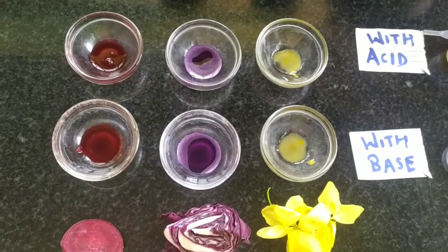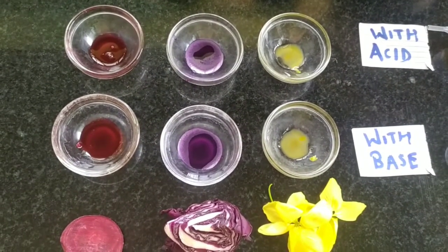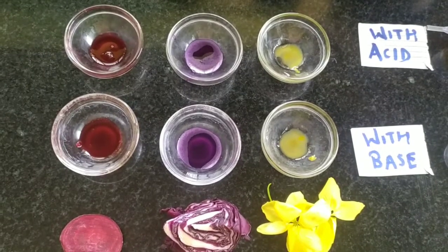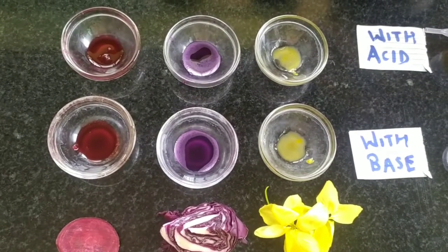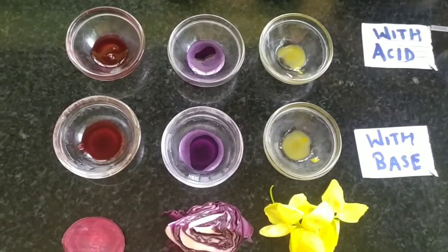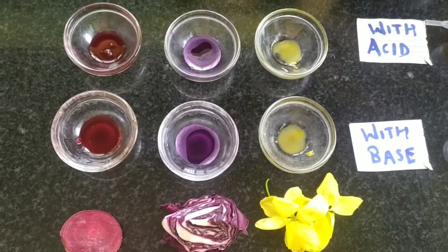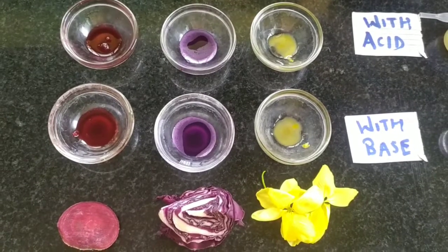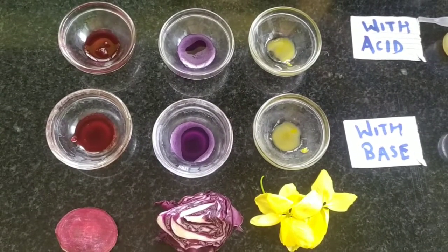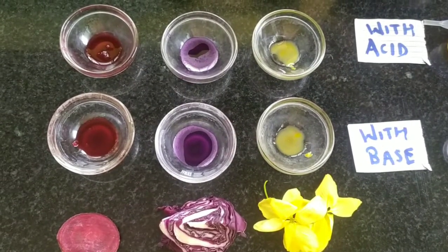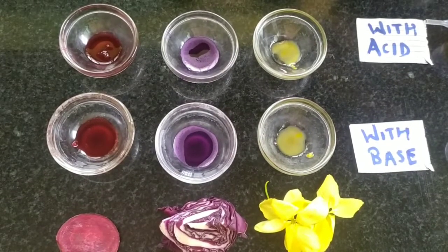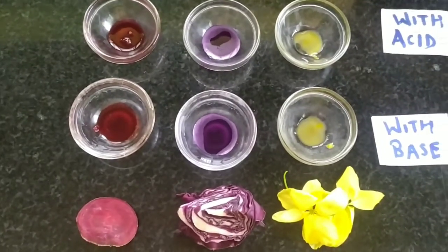Okay dear students, now let us see an activity to study indicators, how the indicators change their colors in the presence of acid and in the presence of base. As we have already studied, indicators are those substances which show one color in acid and another in base. Now here I have taken some samples.